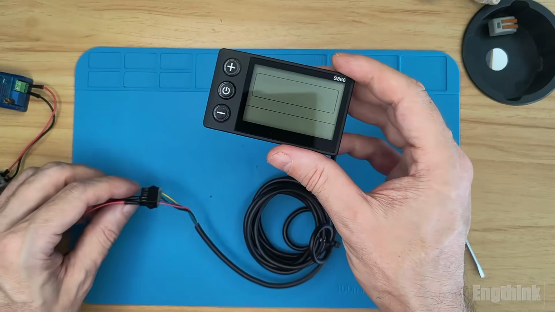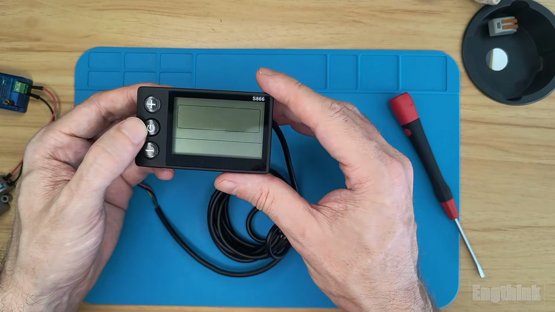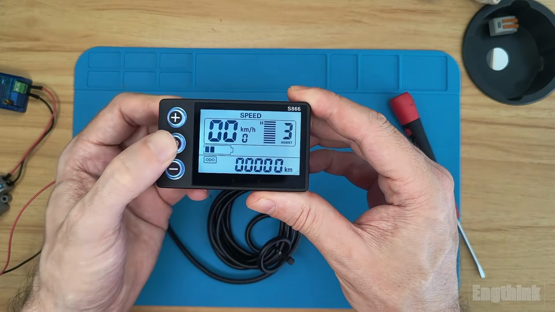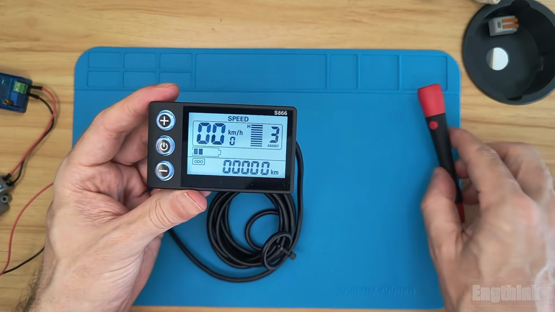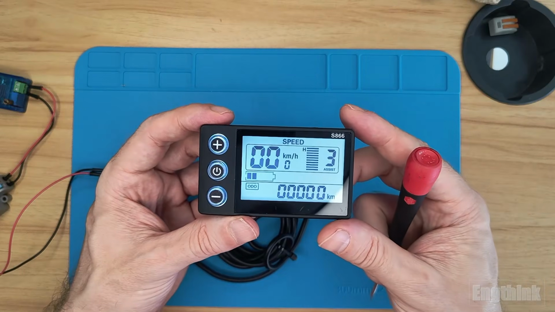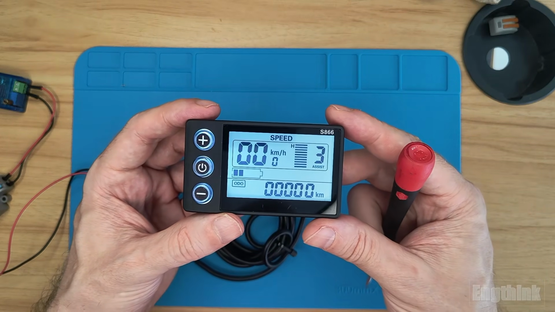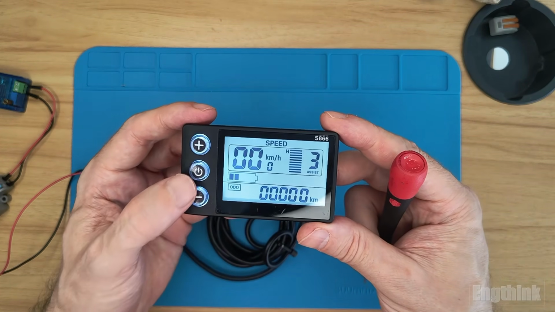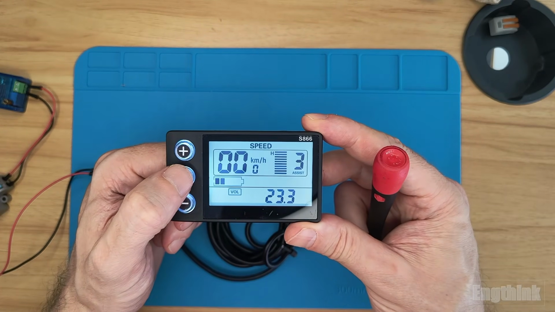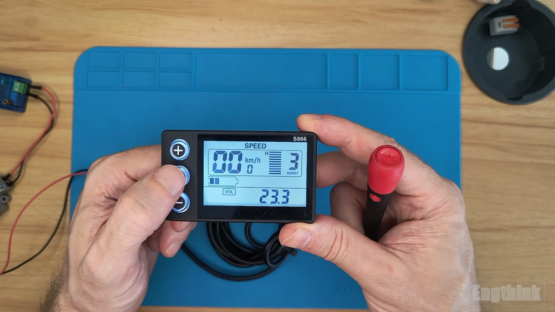Now that we have everything connected, we just need to power up. Press the power button and hold for something like 3 to 5 seconds. Then we have the main screen of your e-bike display. To navigate, we press the power button and move between the menus.